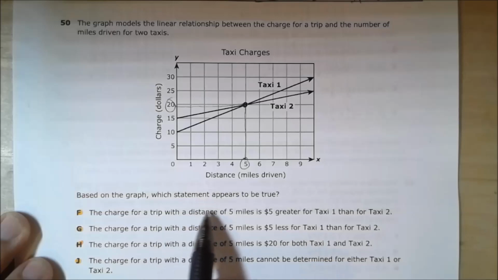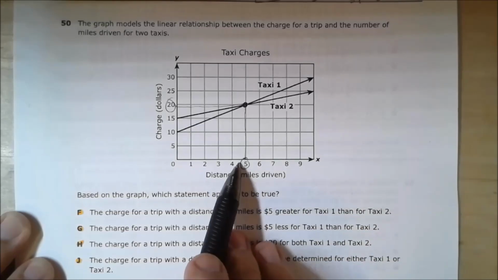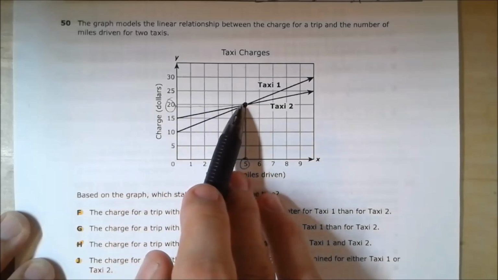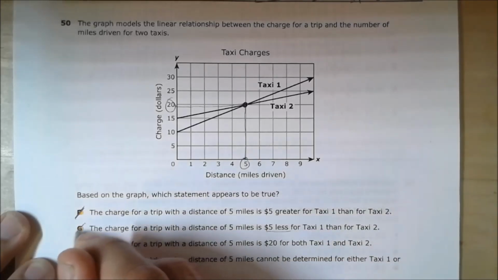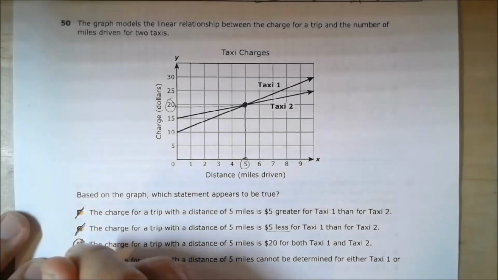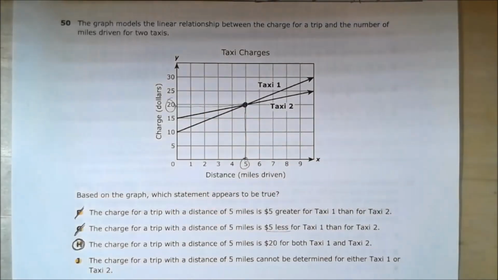The charge for a trip with a distance of 5 miles is $5 greater for taxi 1 than taxi 2. Okay, at 5 miles, it's actually the same. They charge the same price. They both charge $20 for a trip of 5 miles. So F is false. The charge for a trip with a distance of 5 miles is $5 less. Well, we just said they're the same, so it can't be less. The charge for a trip with a distance of 5 miles is $20. That's true for both taxis 1 and 2. So H is the correct answer. That is a true statement. For a 5 mile trip, they both charge $20. Go ahead and pause the video and try the next problem on your own.